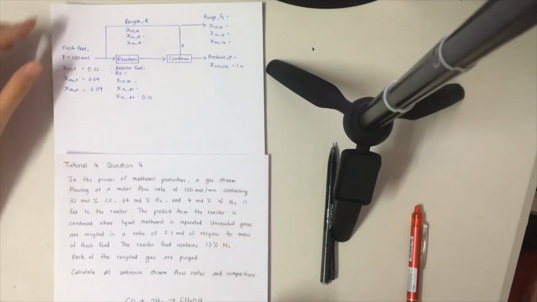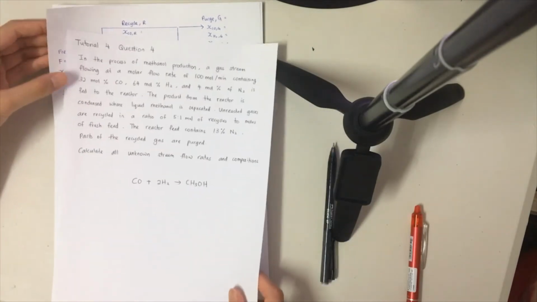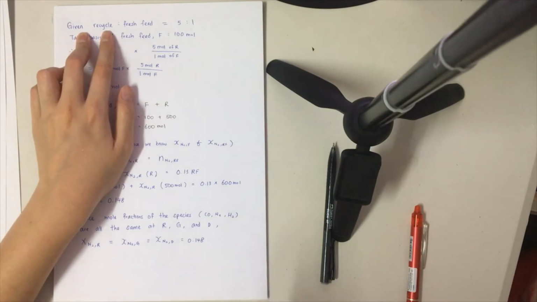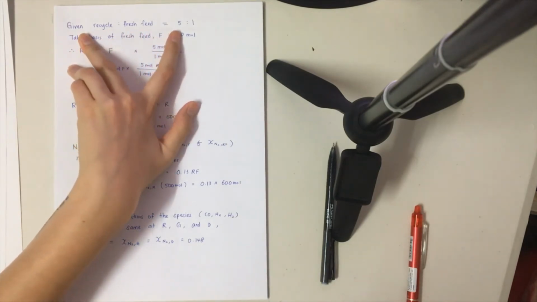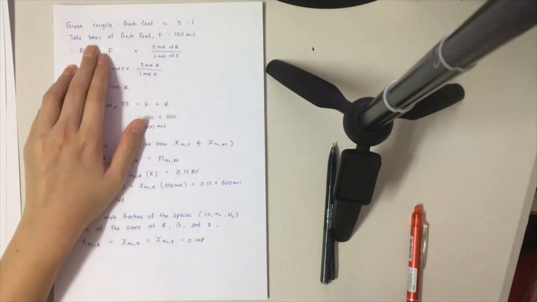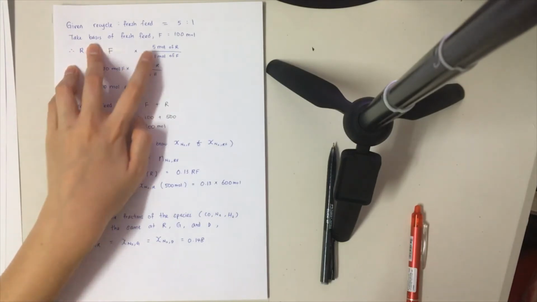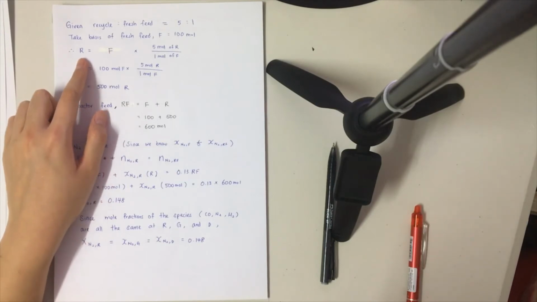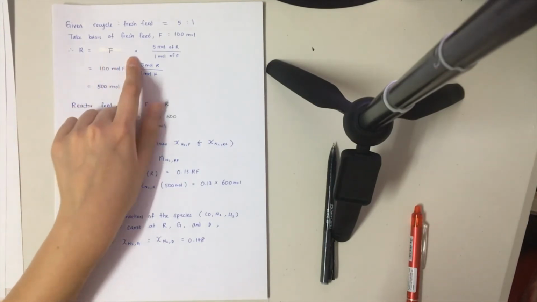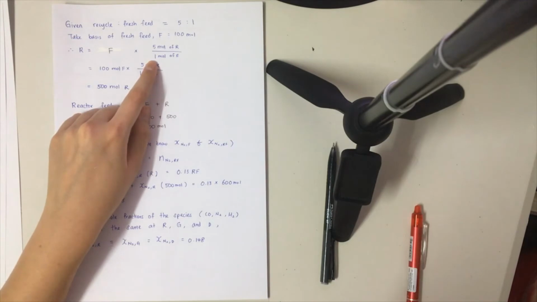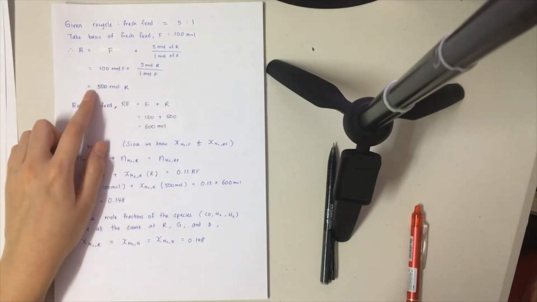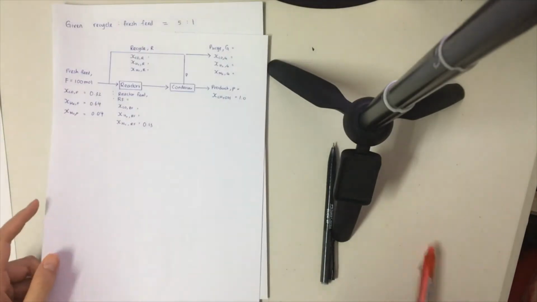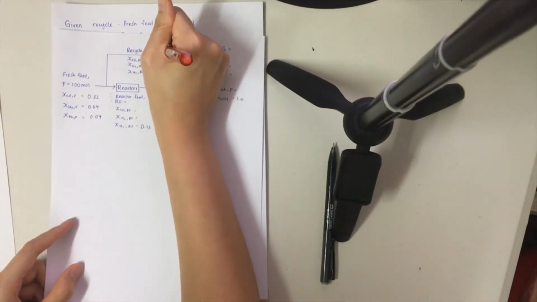So first, we are given that the recycled feed and the fresh feed are at a ratio of 5 to 1. Since our basis of fresh feed is 100 moles, the recycled stream is 5 multiplied by 100 moles of R per mole of F. So R in total is 500 moles.